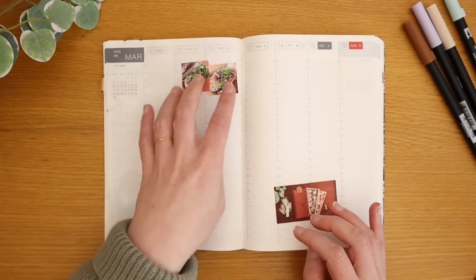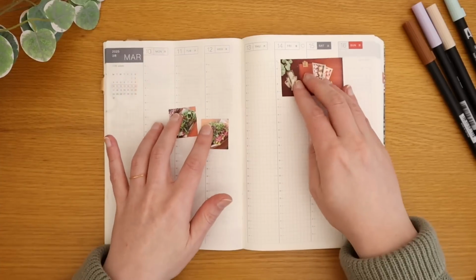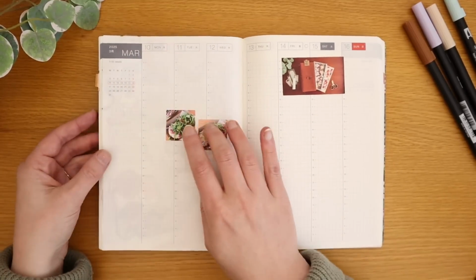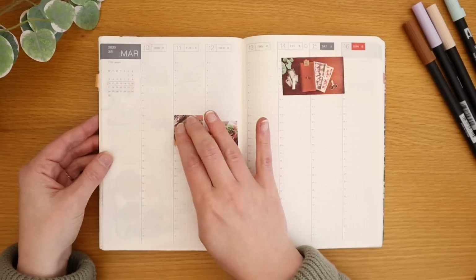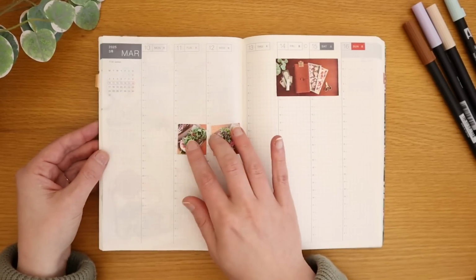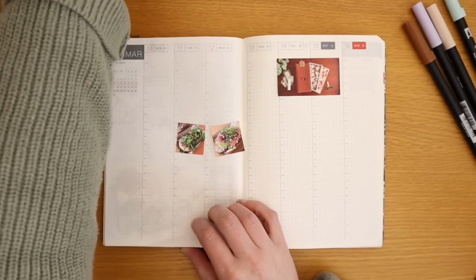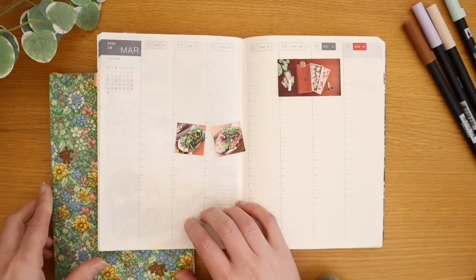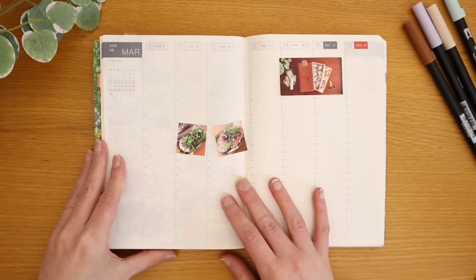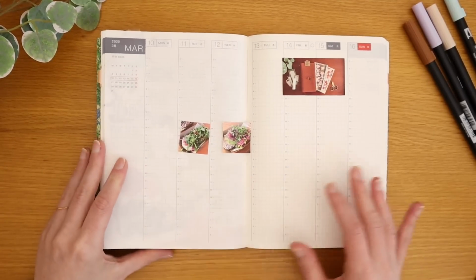Obviously we associate breakfast with the morning, but I'm not really paying attention to the timeline on these, so I guess it doesn't matter. So we'll find a space for these, and I think I'm going to put my sketchbook underneath here to even out the pages a little bit. Yeah, I think that works all right.